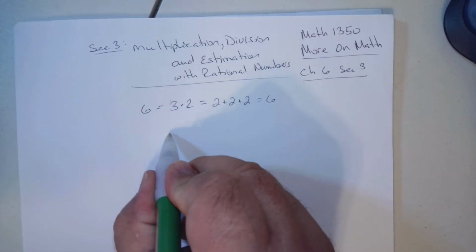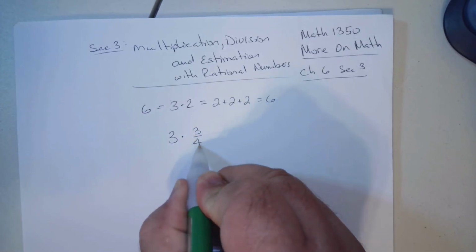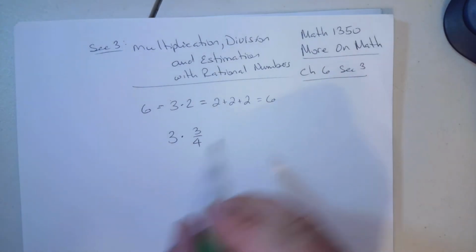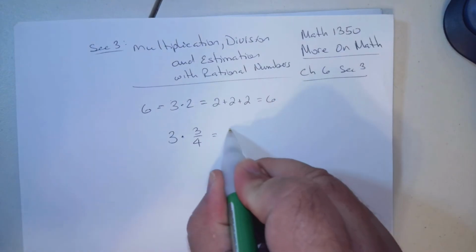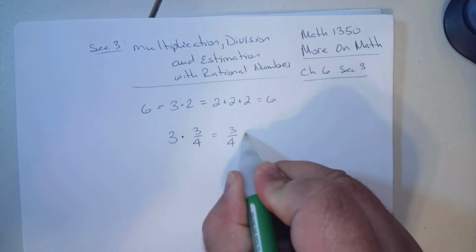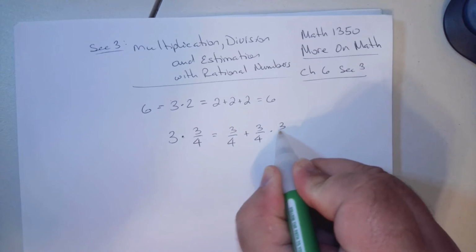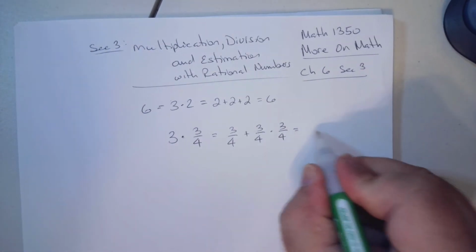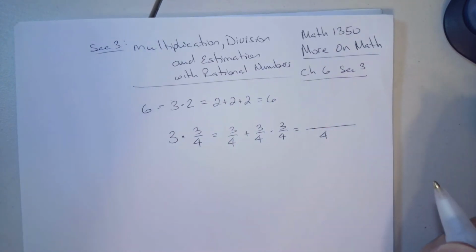The reason I'm saying that is because what if we had 3 times 3/4? Not 3 and 3/4, 3 times 3/4. What this means is 3/4 plus 3/4 plus 3/4. They all have a common denominator. Just write that once.